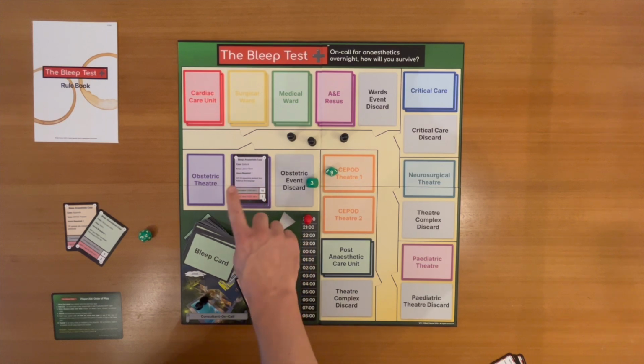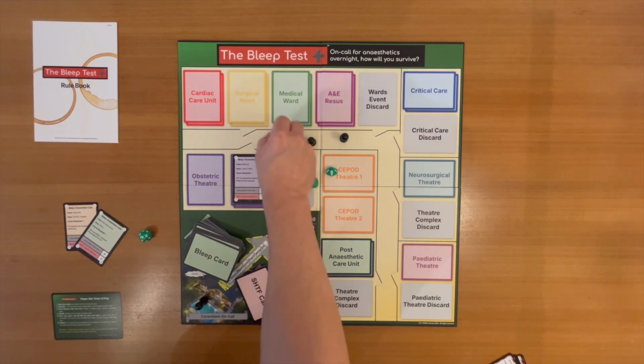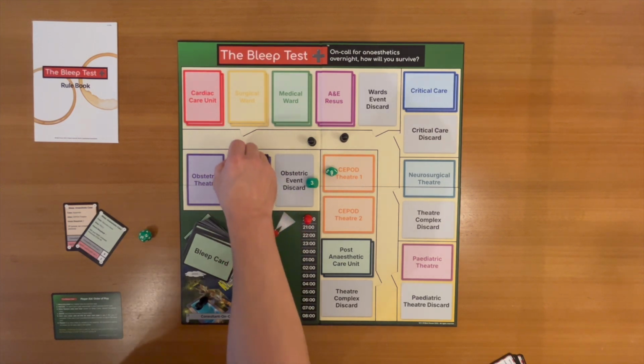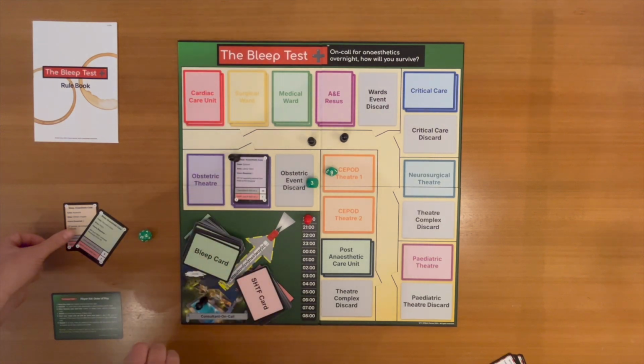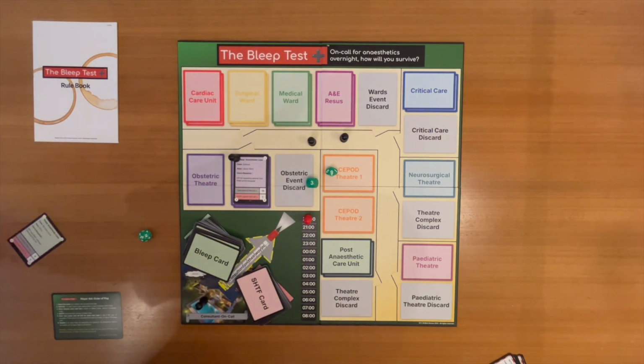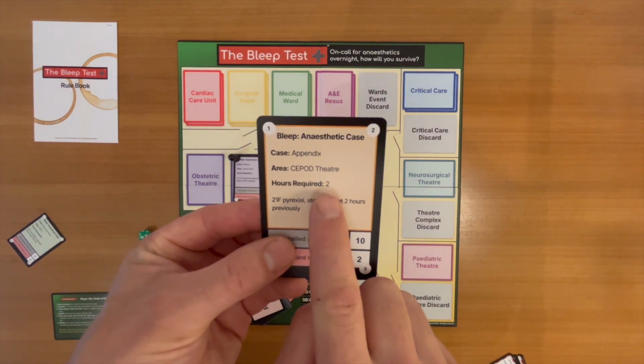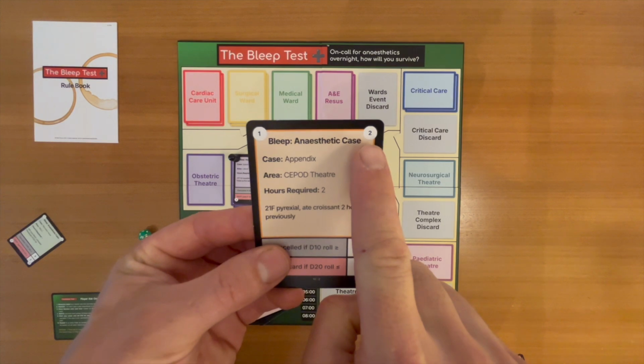If the case is not cancelled, then you place a doctor on the top of the Bleep card. You place the doctor on the number of the Bleep card that corresponds to the number of hours that the case will go on for. This helps you keep track of how many hours are left for the case to go on. So if a case is going to take 2 hours, then you put them on the number 2 spot.